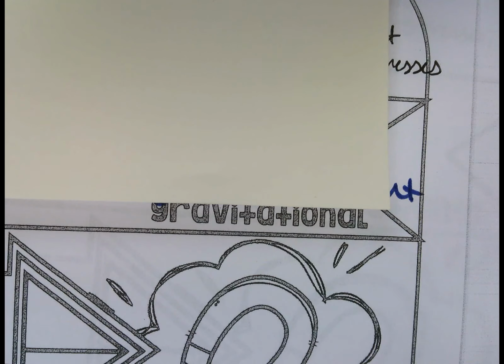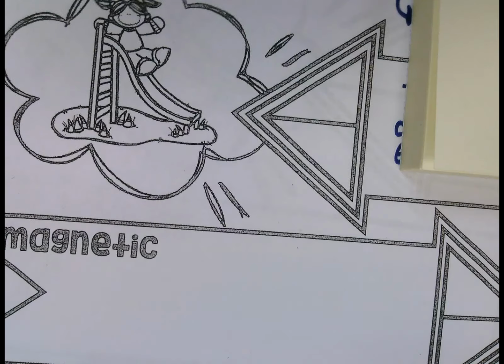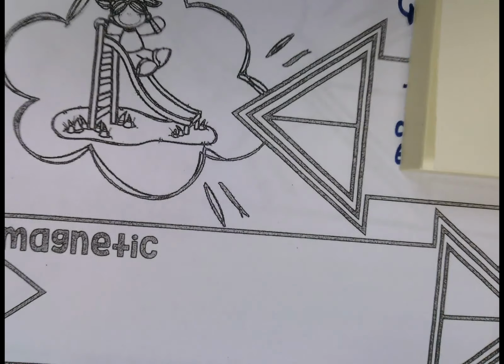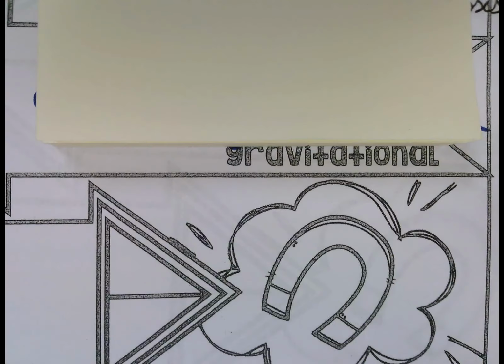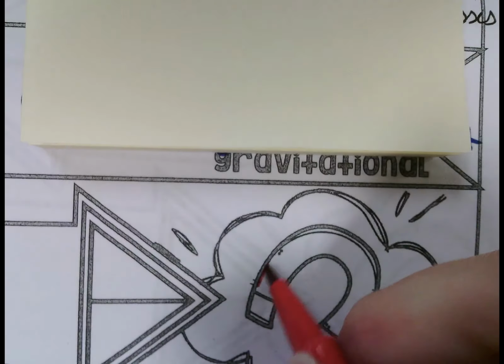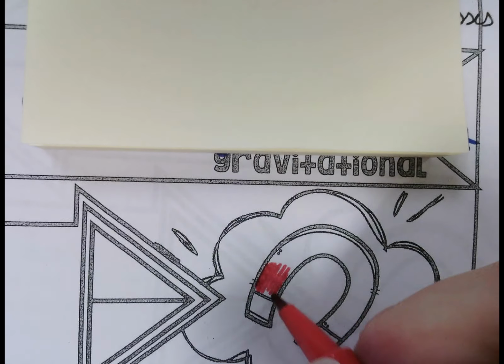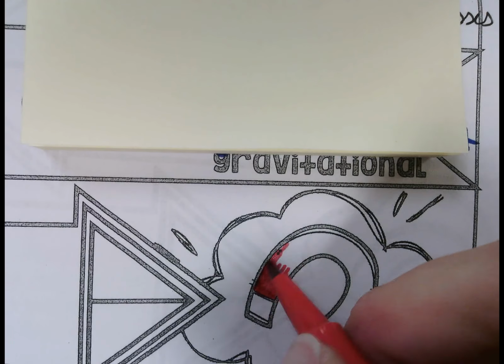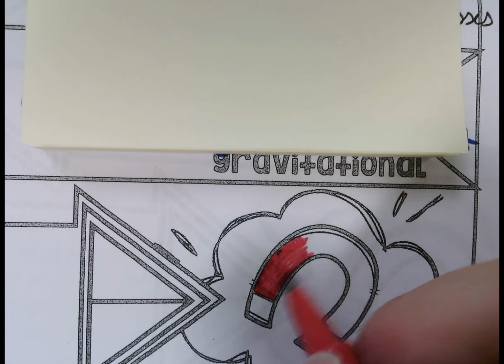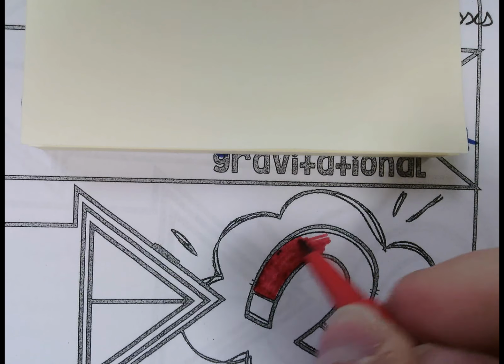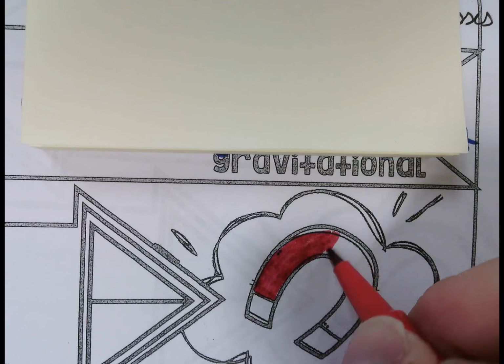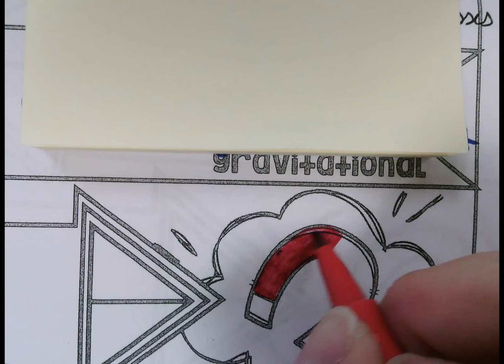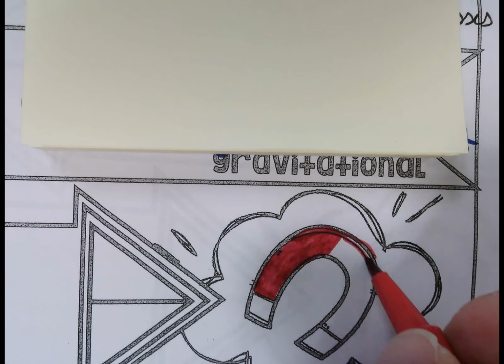Looking at this one, we have magnetic energy. So what exactly is magnetic energy? I'm just going to color this in because I can. Just remember the test would ask you about different forms of potential energy.